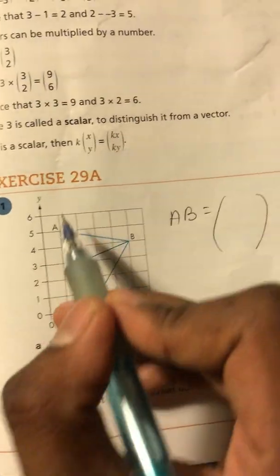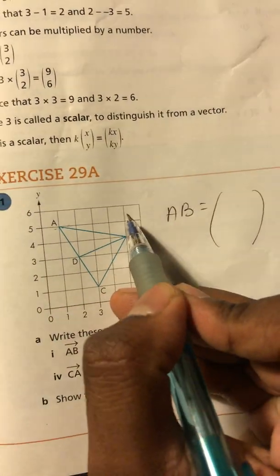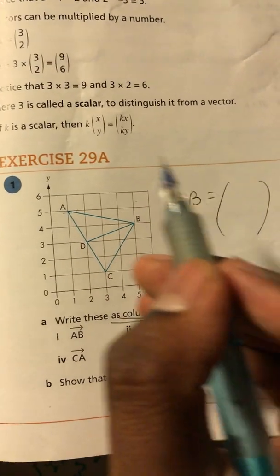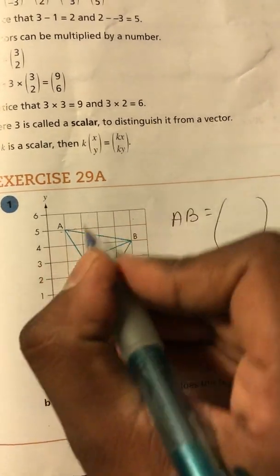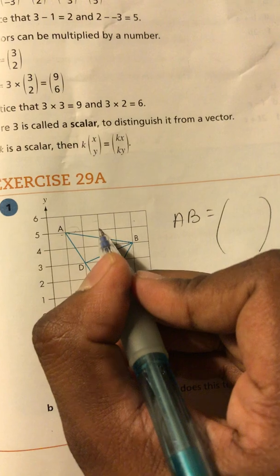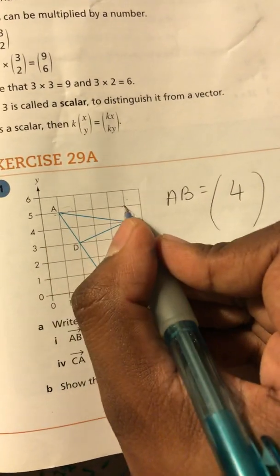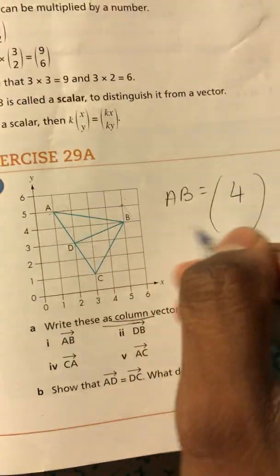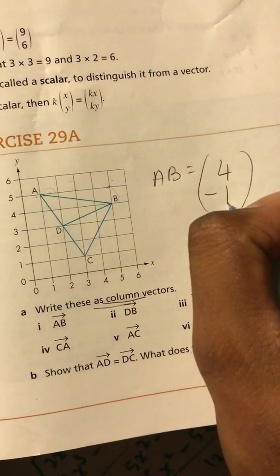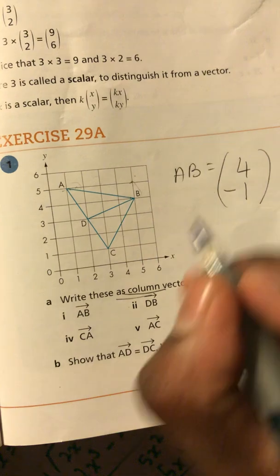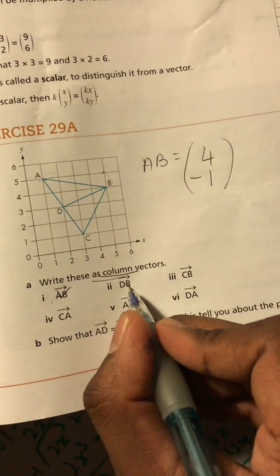So A to B, am I moving left or right? I'm moving right, so that means positive. So let's count how many. 1, 2, 3, 4. So I move by 4. And then from A to B, at this point, I'm going to go down. Going down means I must add a mandatory negative with 1 because I moved down by 1 step. So done. Now let's look at DB.